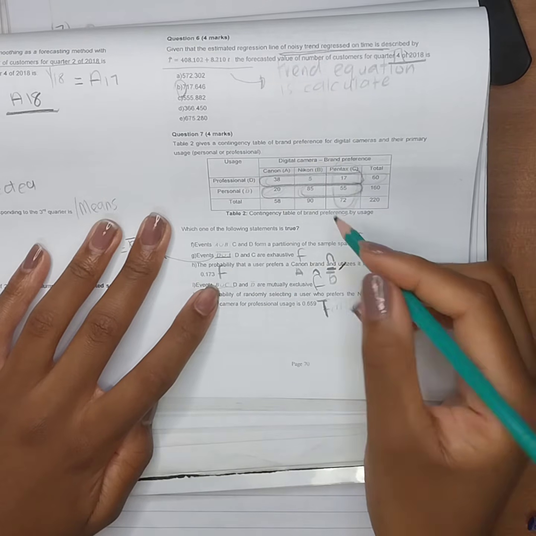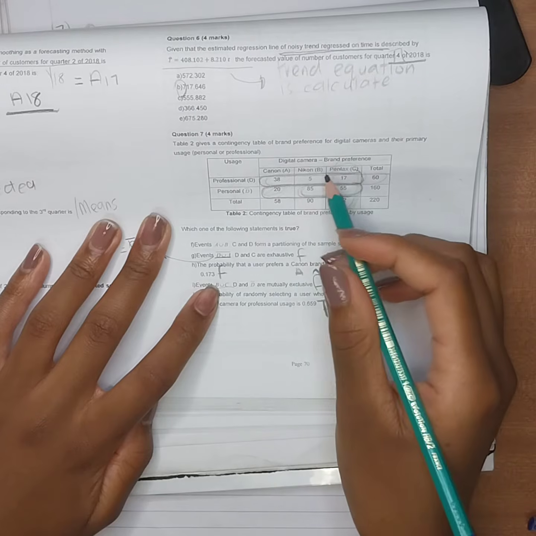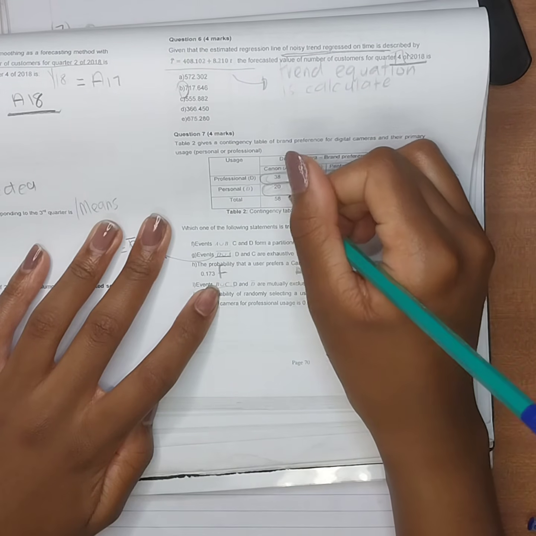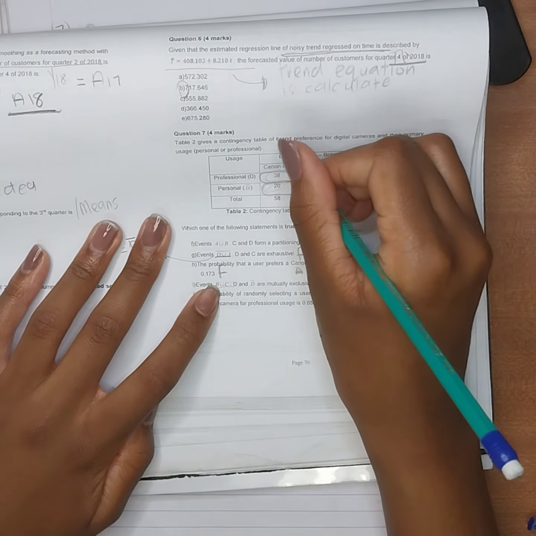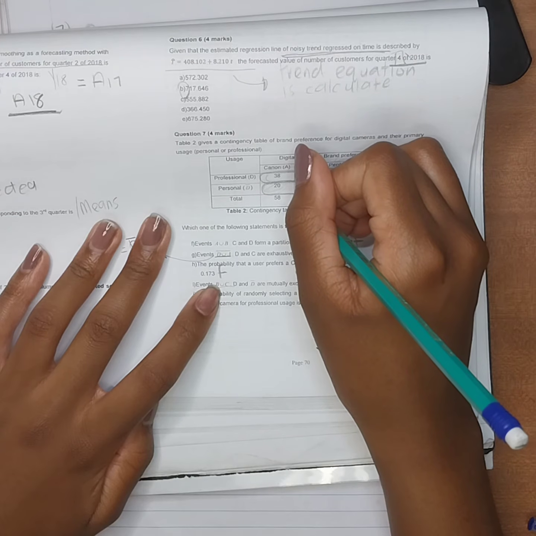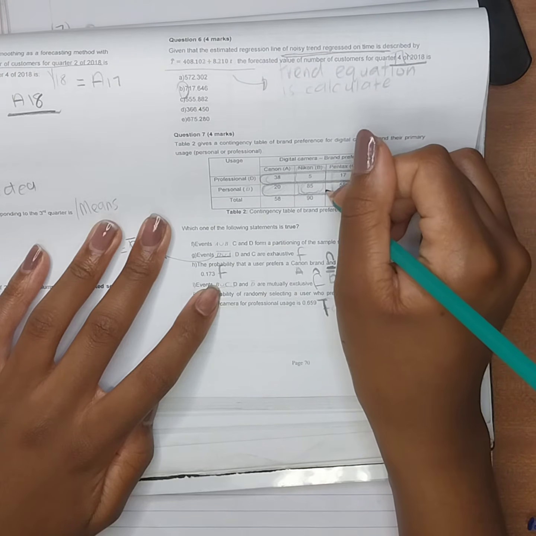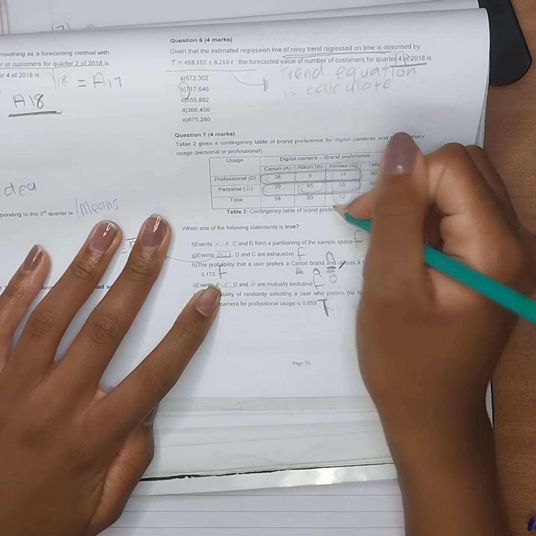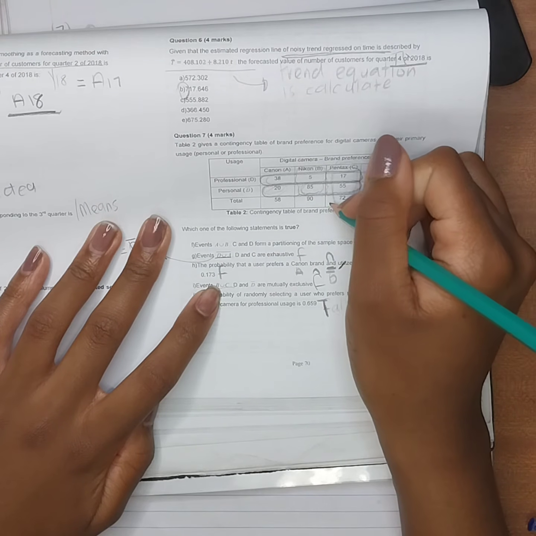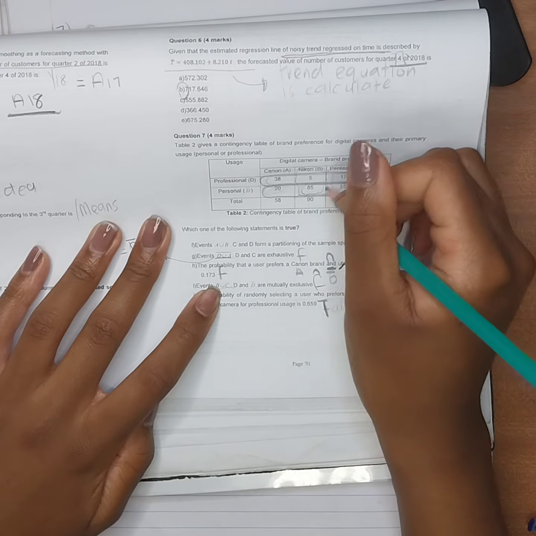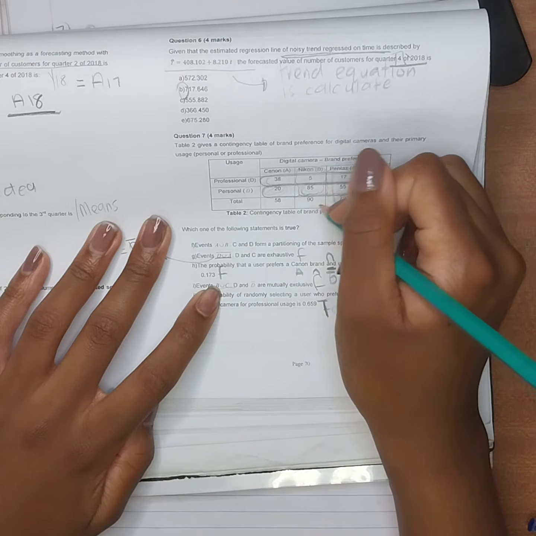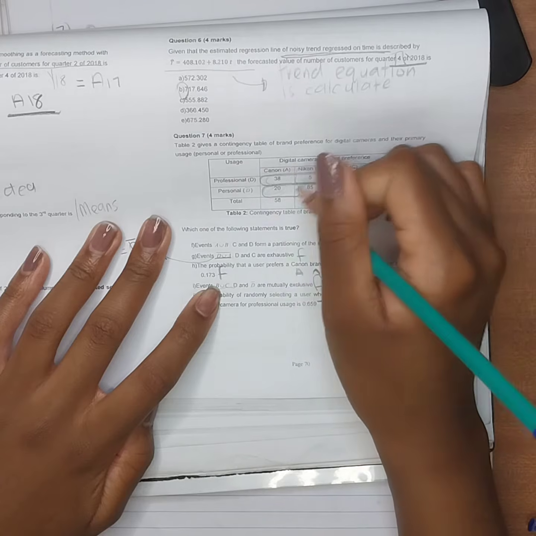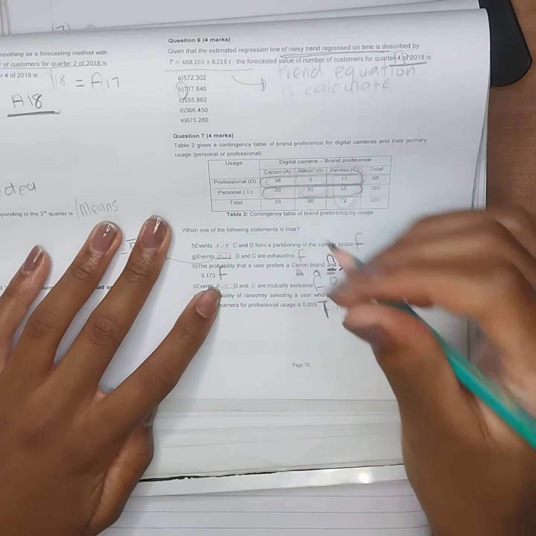What does union mean? It means the probability of B plus the probability of C less the probability of B and C, but there's no intersection between B and C. However, if you check, this B is touching these two lines, so they cannot be mutually exclusive, so it is false.